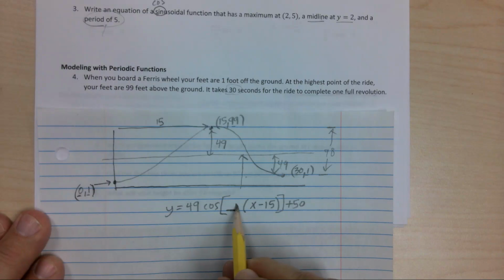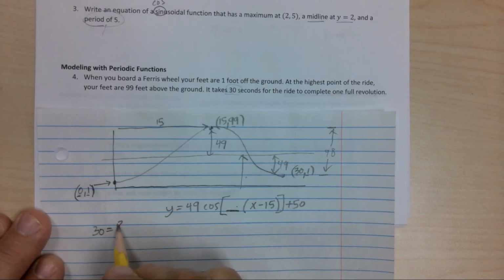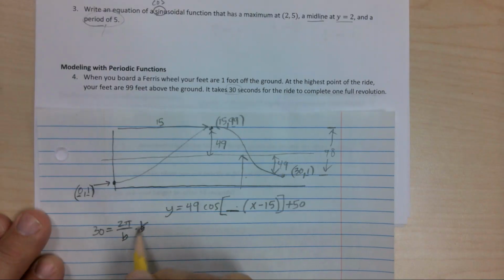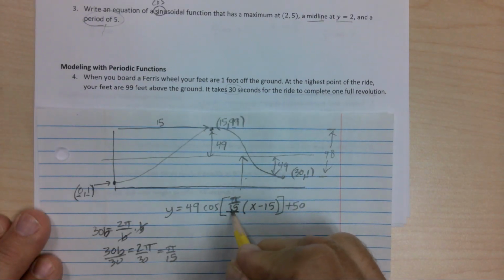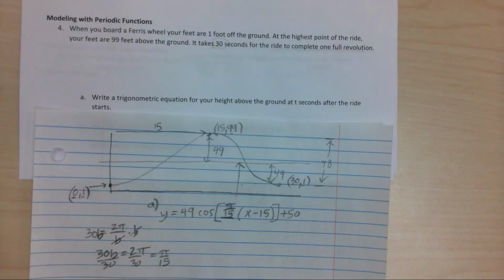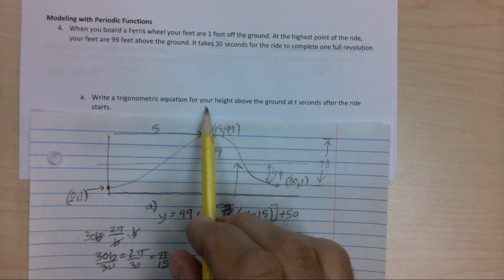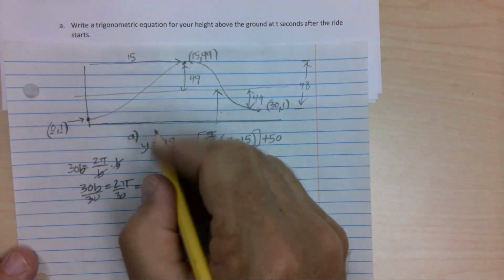Now to find b, I've got to calculate my period, which is 30. It takes 30 seconds. So 30 equals 2 pi all over b, multiply by b, cancel, multiply this side by b. So 30b equals 2 pi, divide by 30, divide by 30. I'm going to reduce that to pi over 15, and I'm going to put that right here. Now there's my answer for part A, because it asks for the trigonometric equation for your height above the ground t seconds. I'm using x instead of t, but that's the same thing. So there's my answer to part A.